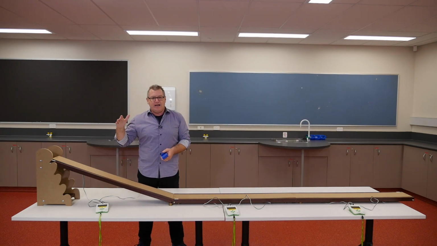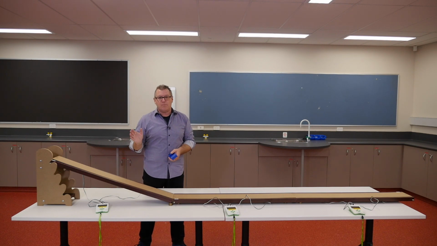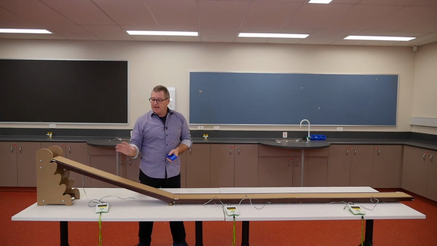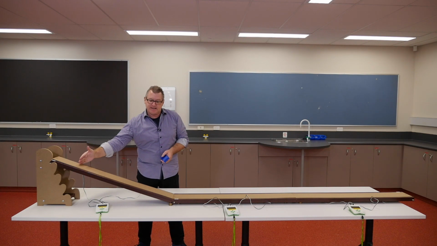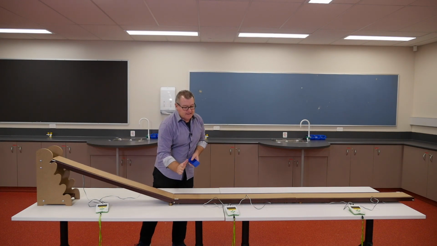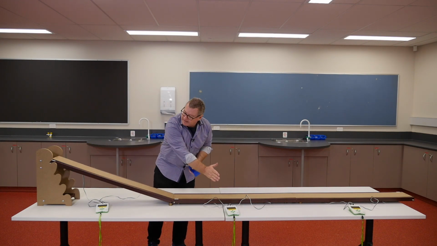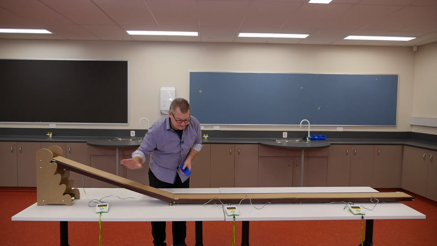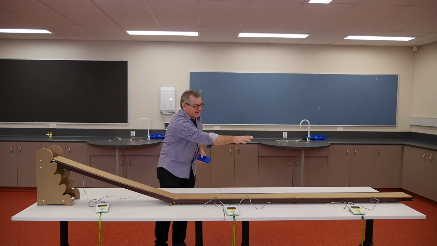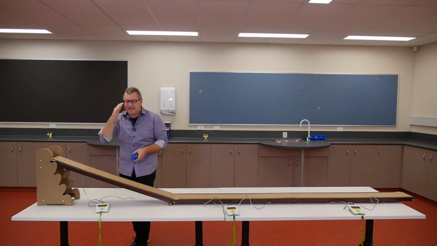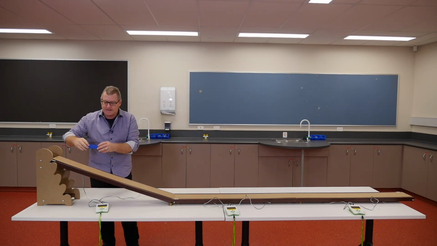Remember that they're covering the same distance, so more time means lower velocity. So it took 361 to get through that piece, only 247 to get through that piece. And it took about 270 to get through that last piece. It had slowed down a bit.